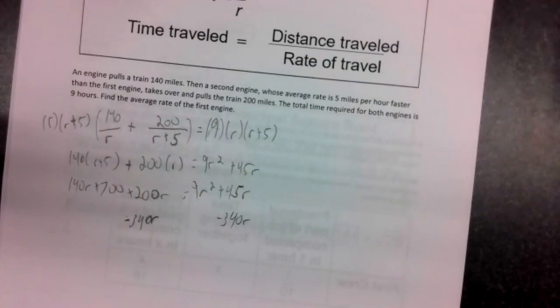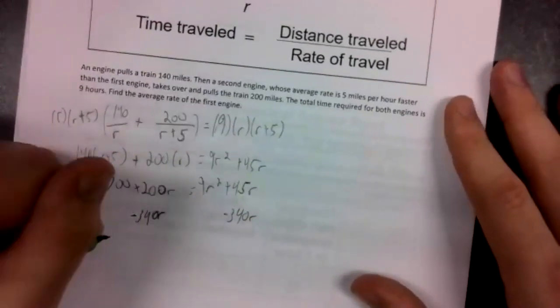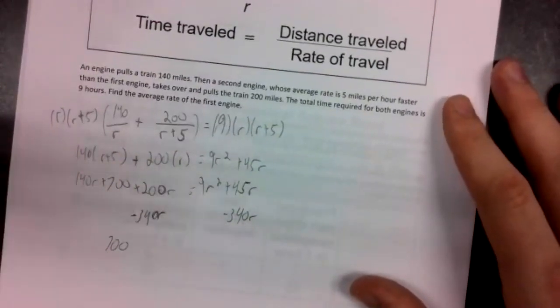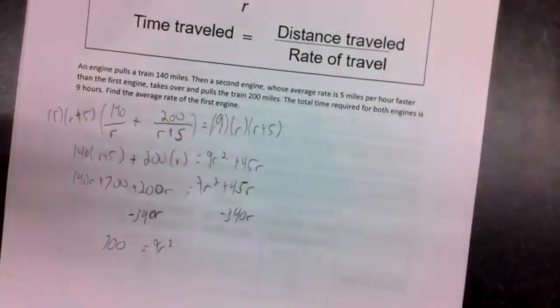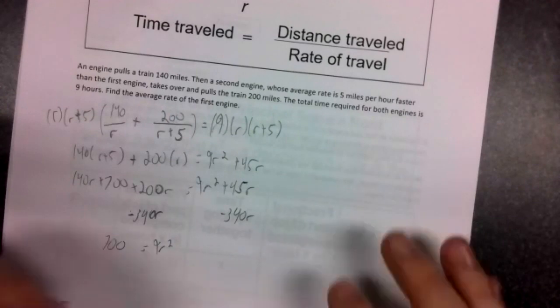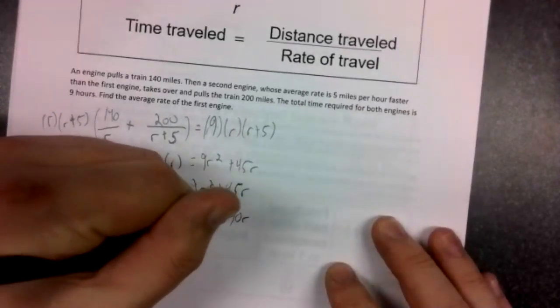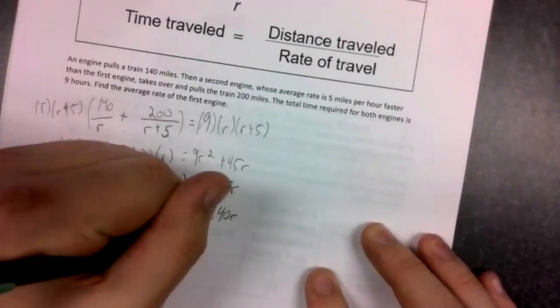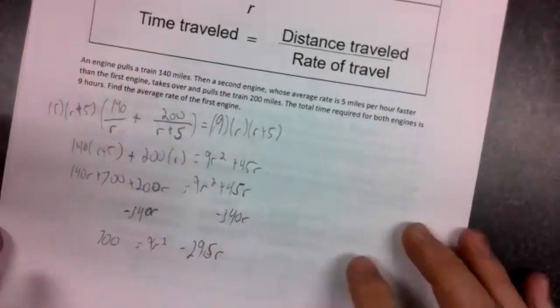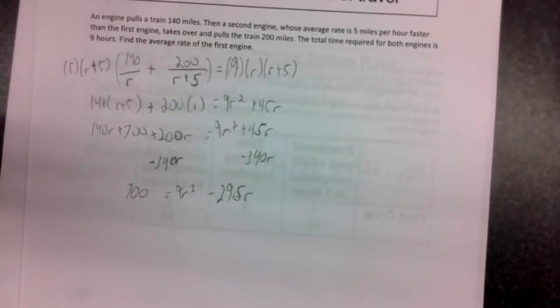And then notice that this side is just 700, and this side is 9r squared, and then 45 minus 340 is negative 295r. Okay. And the next question is, where can I go from here?